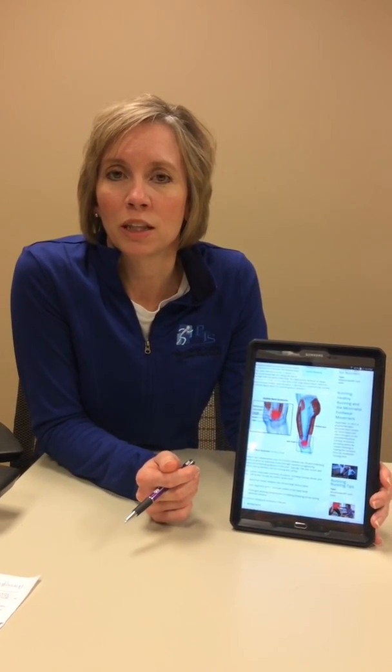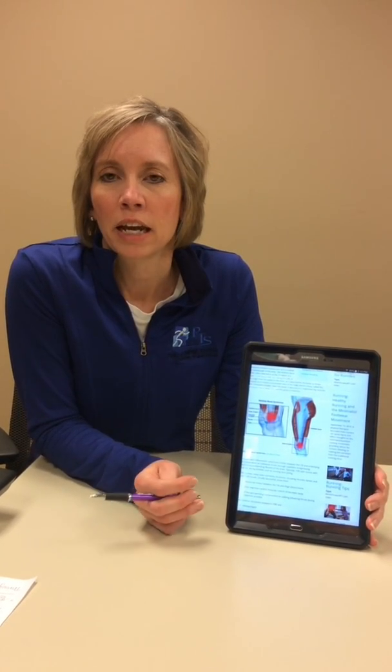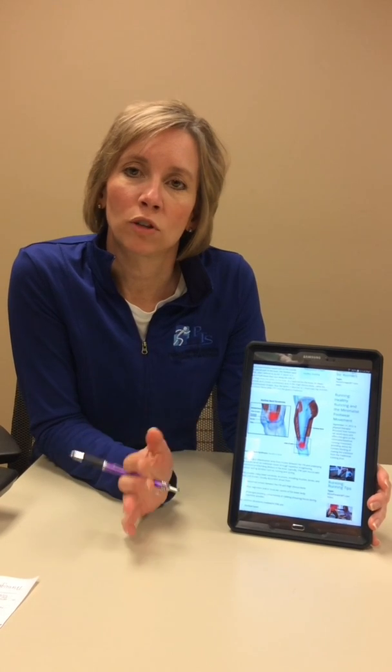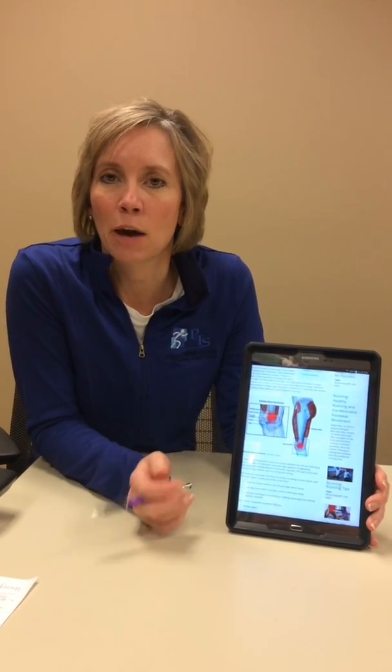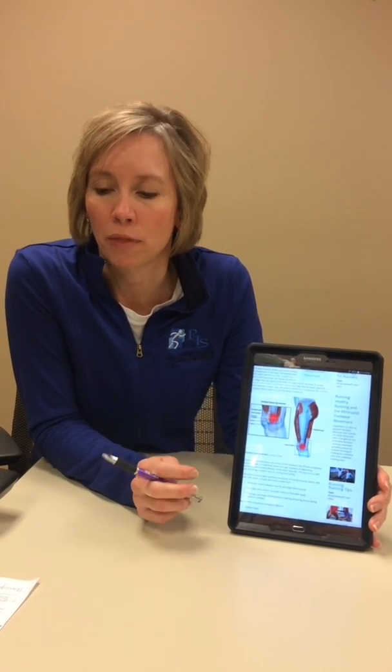The first thing that the physical therapist is going to look at is your range of motion and the muscles that are around the knee and the hip joints. If there's an imbalance or tightness in one versus the other, that might be contributing to a tightness on that band that might be causing some pain around that knee joint.